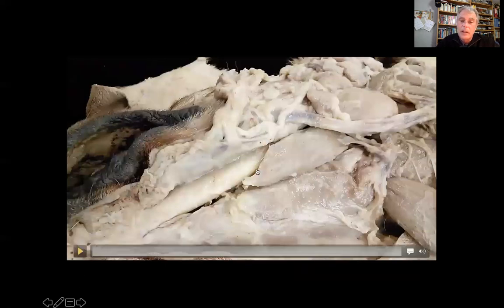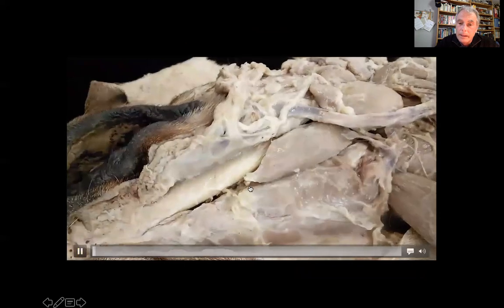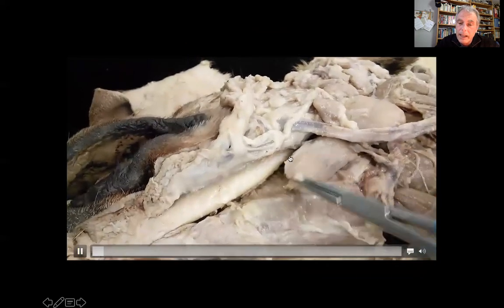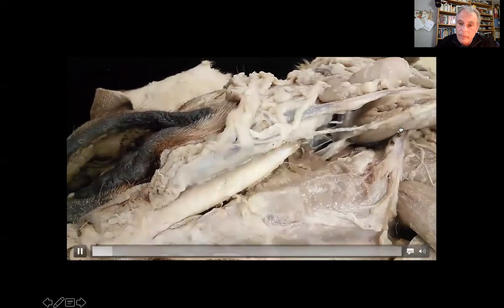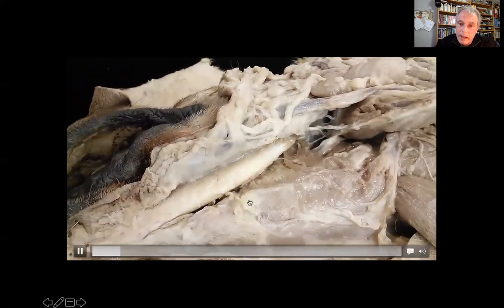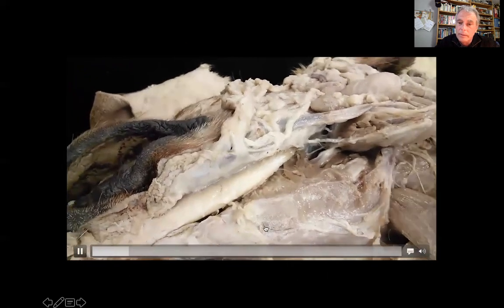Okay, in this dissection, I want to show you some relationships. This is a ventral view of the body of the mandible, the mylohyoid muscle, the digastricus, and the mandibular salivary gland. We are going to move the digastricus caudally. And we see the mylohyoideus muscle.